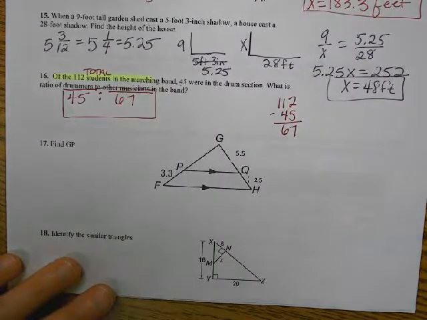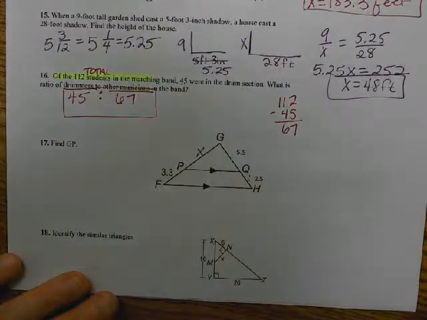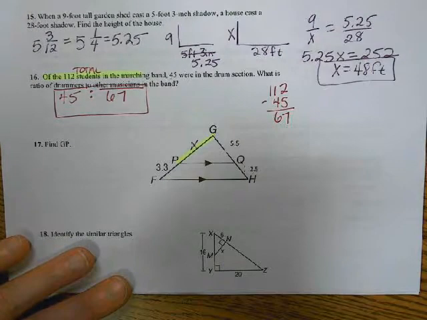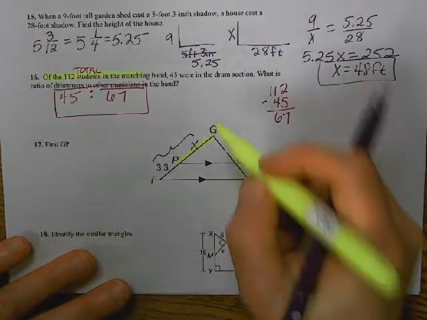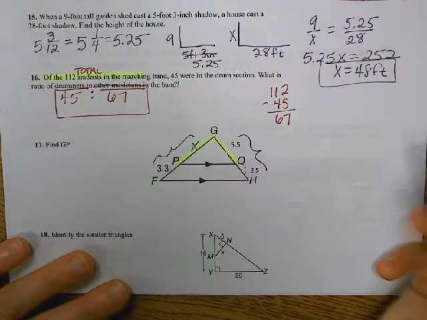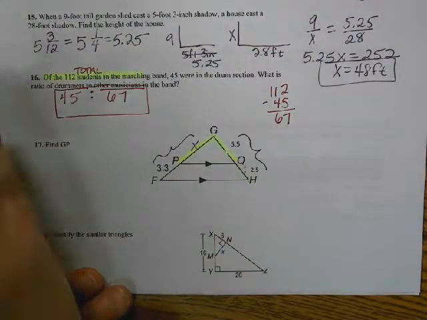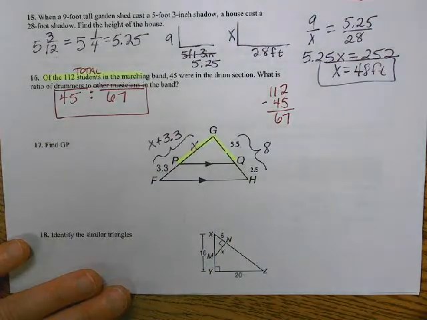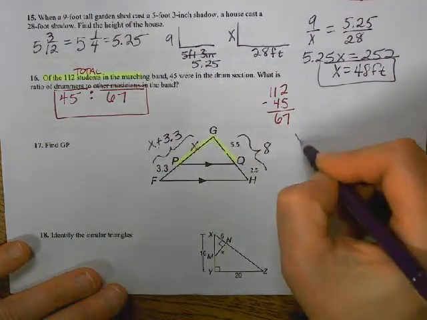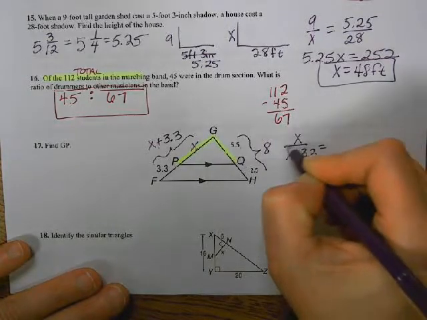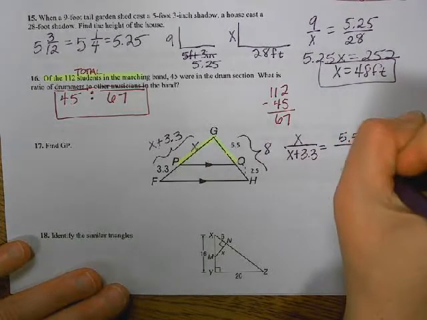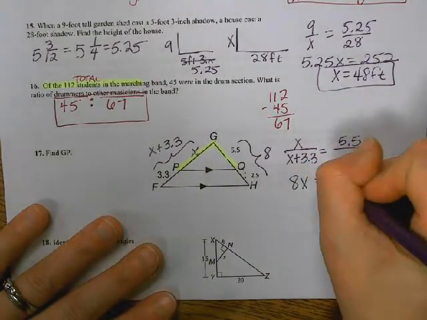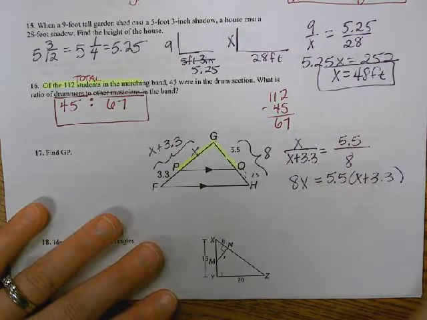Number 17 says find GP, so I'm going to put an X where GP is. I'm going to find that. And this one, remember, is going to be the part to the whole thing, and then the part on this side to the whole thing. This side's whole is 5.5 plus 2.5, which is 8. And this whole is x plus 3.3. So we're going to write our proportion, x to x plus 3.3 equals, and then we're going to say 5.5 over 8. Alright, so do 8 times x, which is 8x, and then do 5.5 times x plus 3.3, and we solve that one.